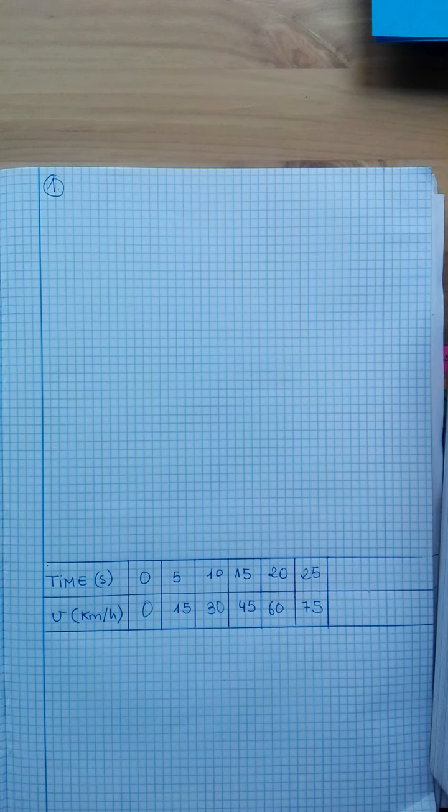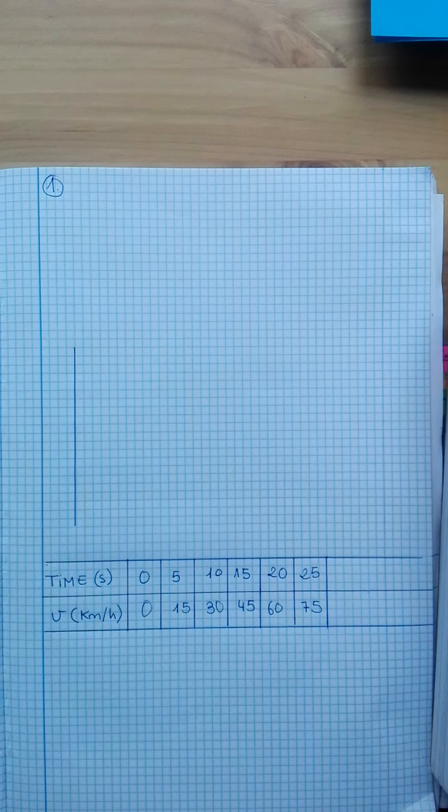So you have here 13 values. Each pair of values is going to be a point in your graph, okay? So the first thing you always have to do is drawing the axes. Okay, the y-axis and now the x-axis.